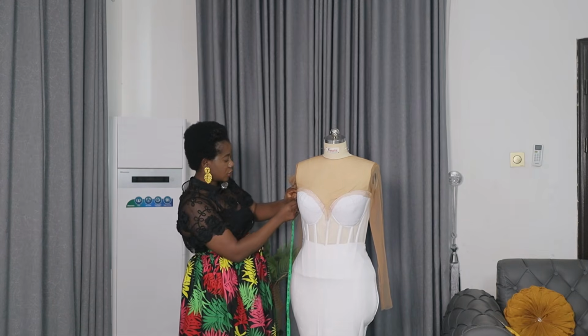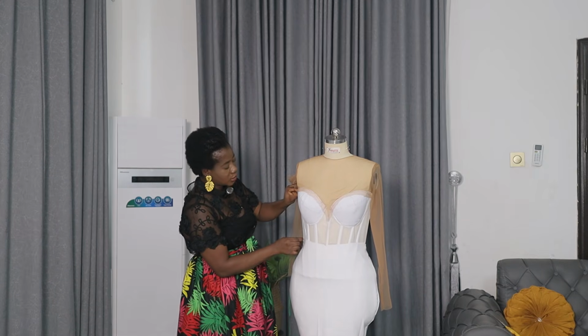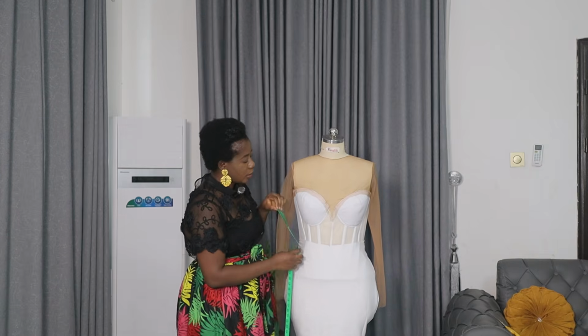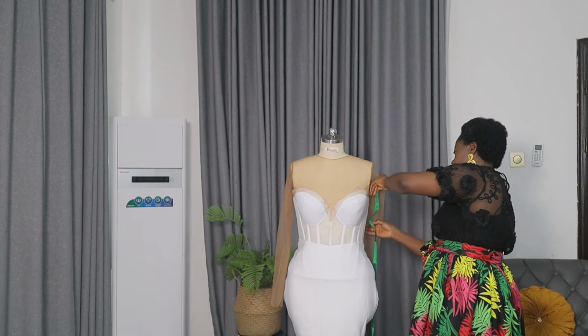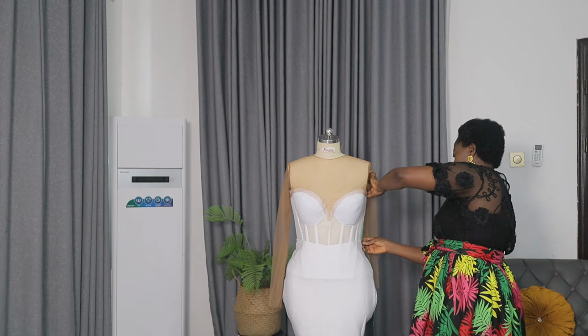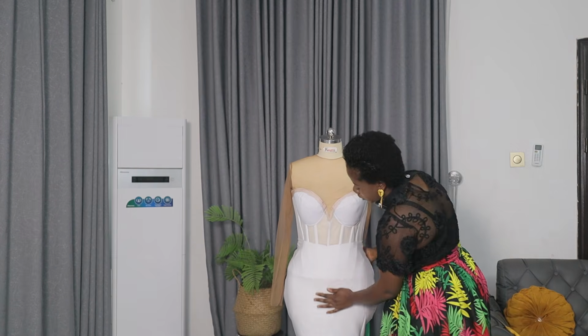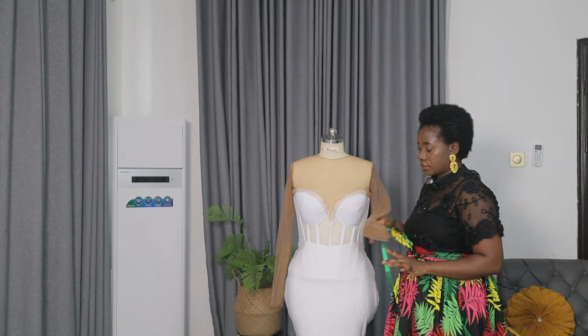You can also measure between the side seam and your skirt waistline here, and do the same thing. I have 8 inches. I'll do the same thing on this other side seam. Okay, I have 8 inches here. So we are good to go. I will go ahead and shape this skirt.